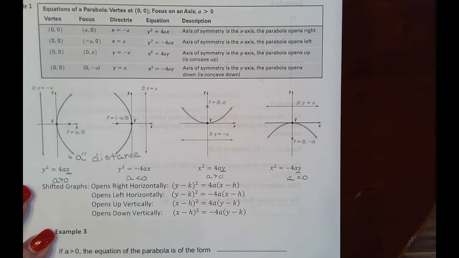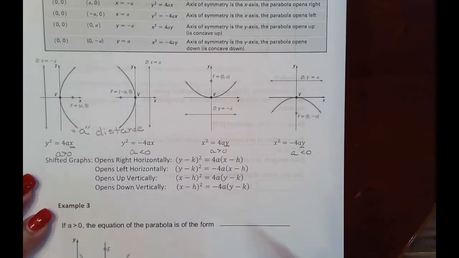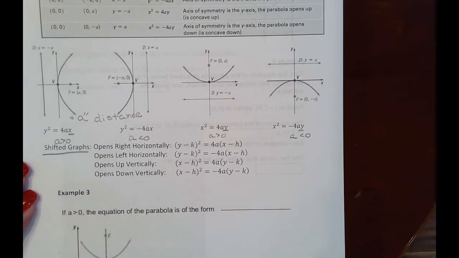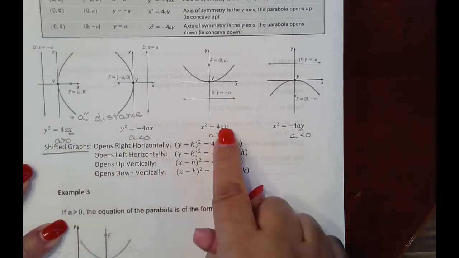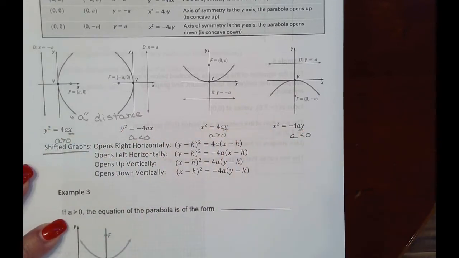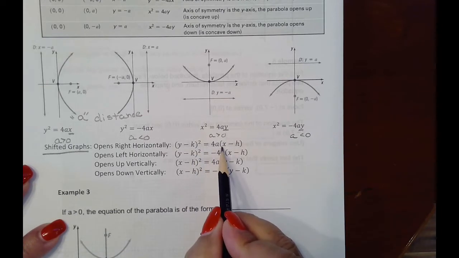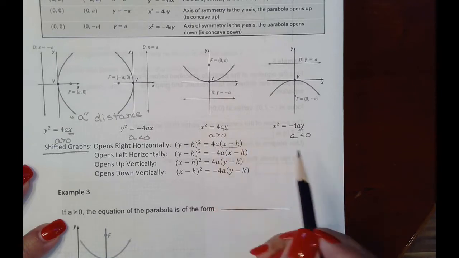That's also going to be true if we take the vertex and we shift it away from the origin. And those are the equations that you are seeing right here. These are all shifted graphs where the vertex is no longer at the origin. They still take the same form that you're seeing here, where you have one squared variable and then the other variable is involved in an expression that is first degree.